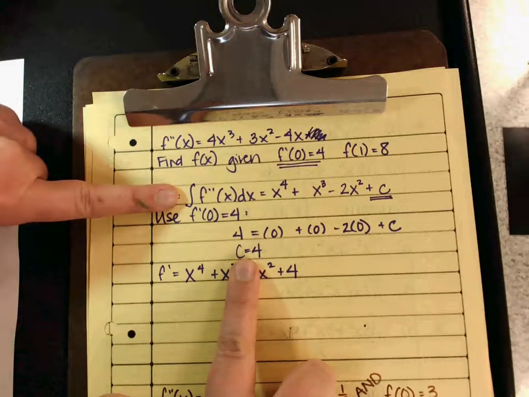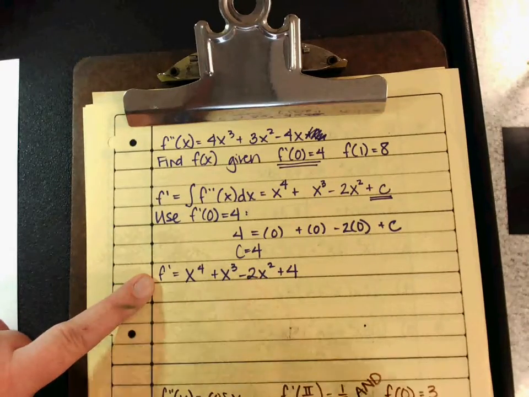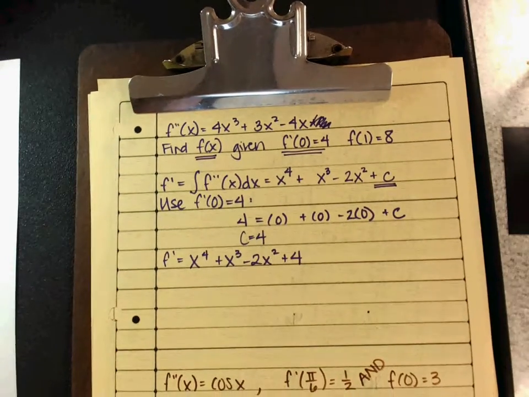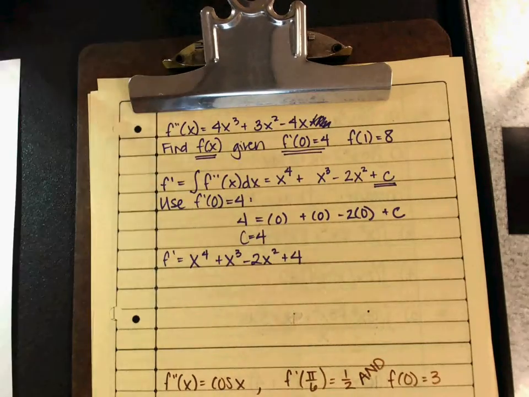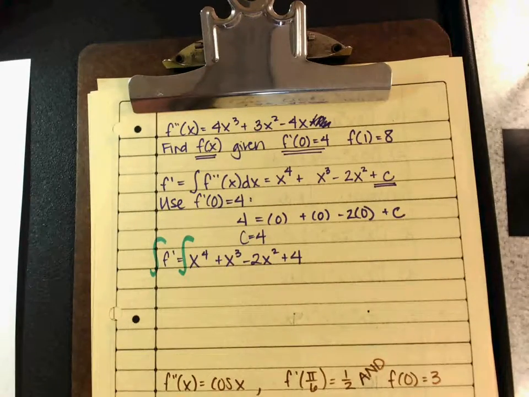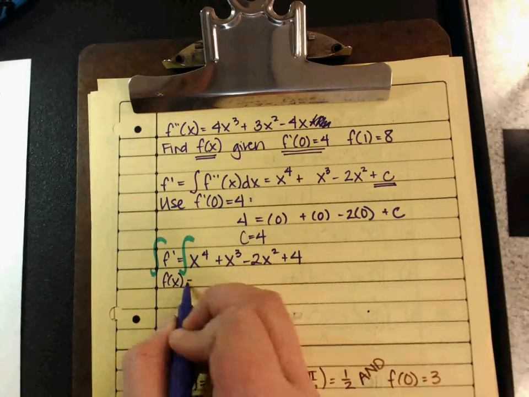Okay, so now we're going one more time. This is my f prime. What do I want to find? F of x. So I'm going to have to do the integral on both sides again. So, integral. What is the integral of f prime called? F of x.